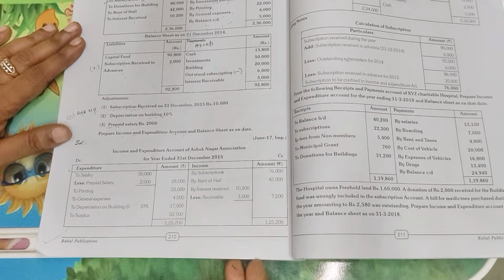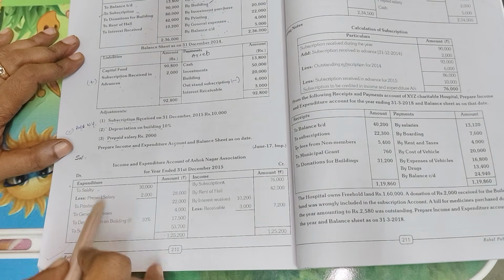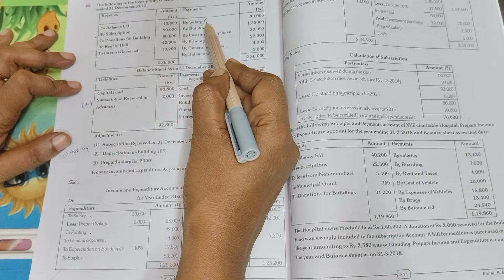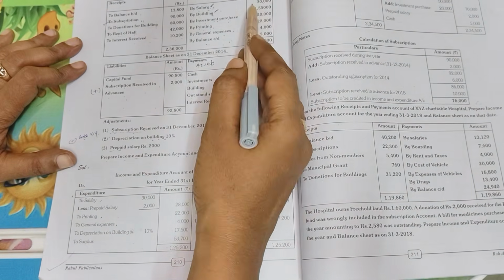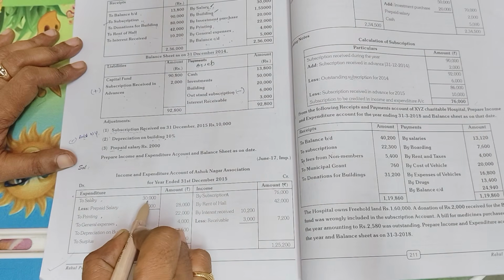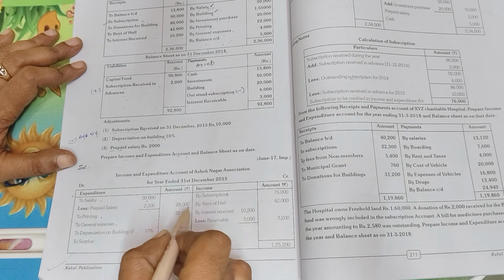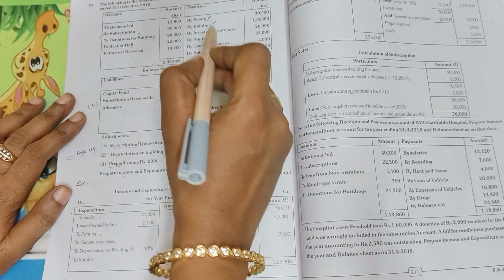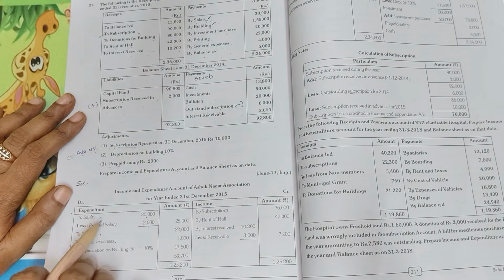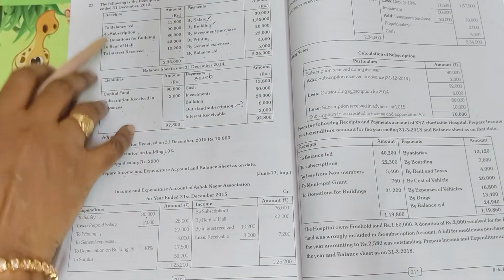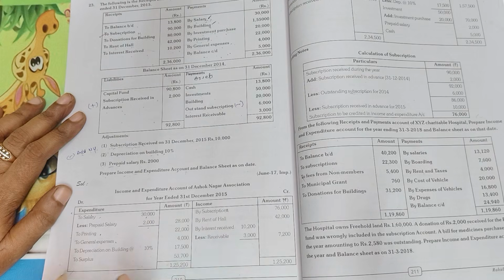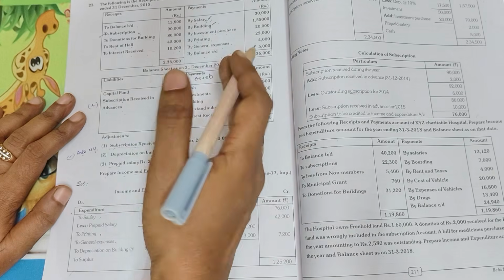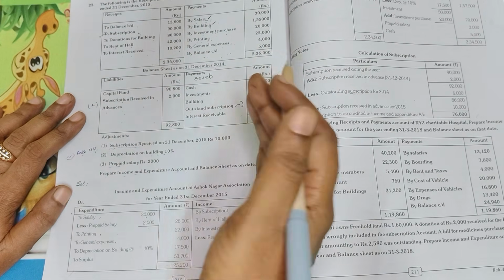Let's see here. On the debit side we have salary, printing, general expenses. Here the tick mark means we have an adjustment, so this 30,000 we wrote in the inner column. After adjusting, you just need to write the amount in the outer column. Okay, clear? So if you have any expenditure on the payment side, that will come under the expenditure side. If you have any income under the receipt side, that will come under the income side of the income and expenditure account. And regarding any adjustment, just write the inner column amount. Otherwise, write it under the outer column.